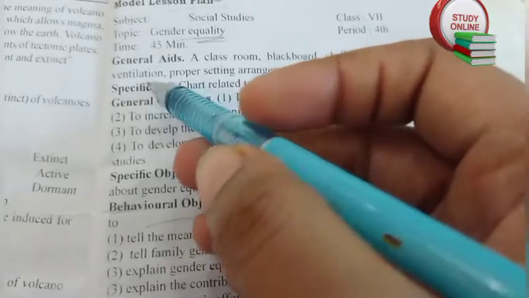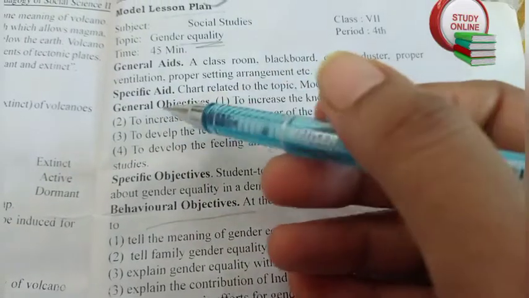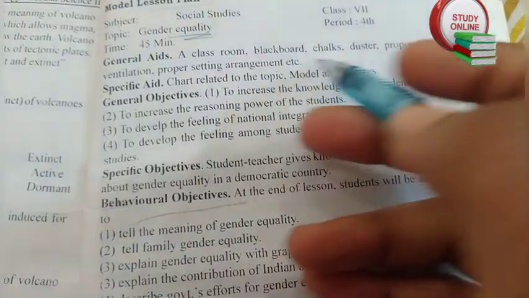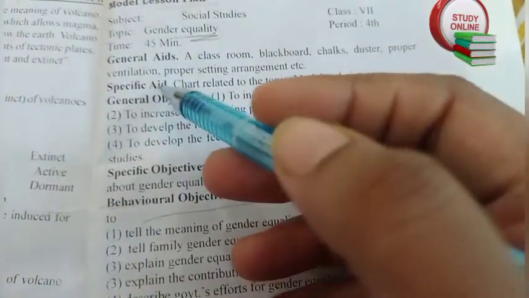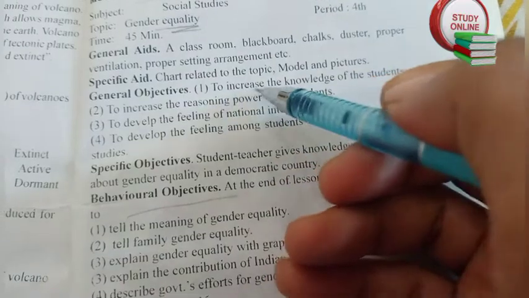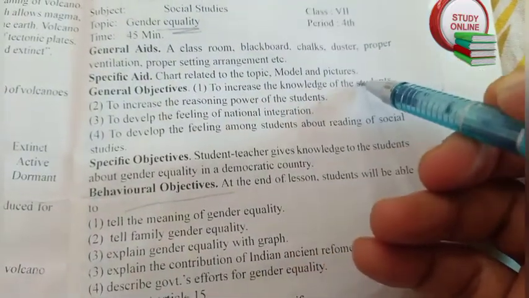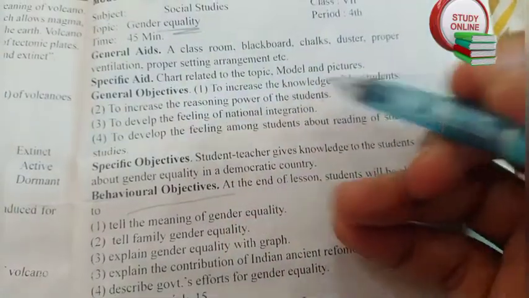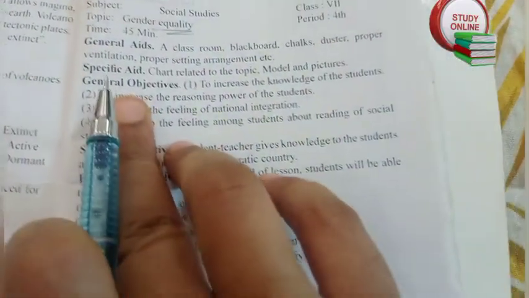Okay, ventilation, proper sitting arrangement, etc. So you can write this: blackboard, chalk, duster, flex chart. Okay, specific aid: chart related to the topic, models and pictures. So we are also going to take a chart, model and pictures with ourselves.